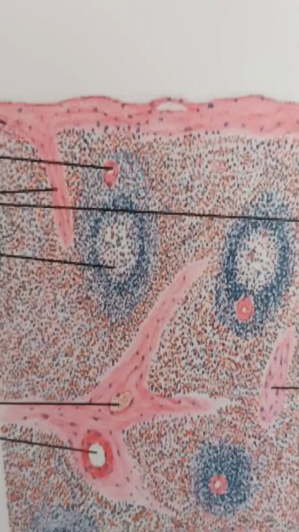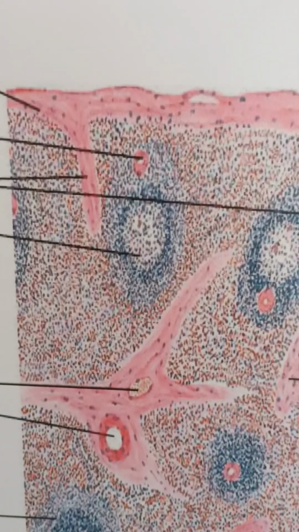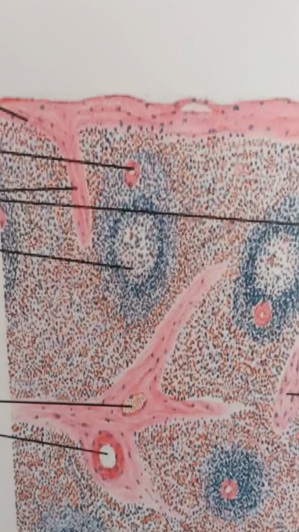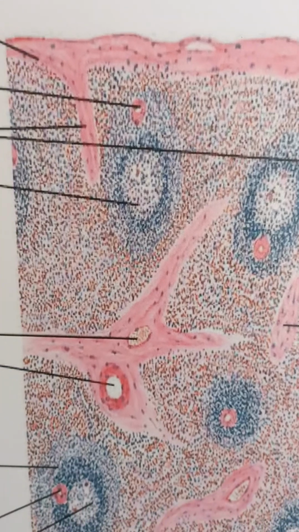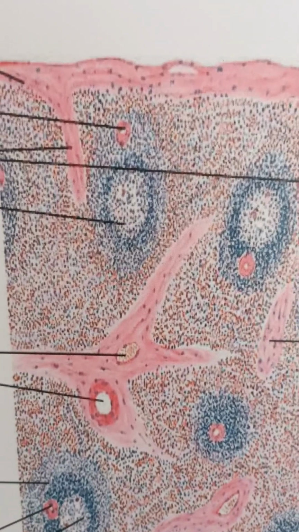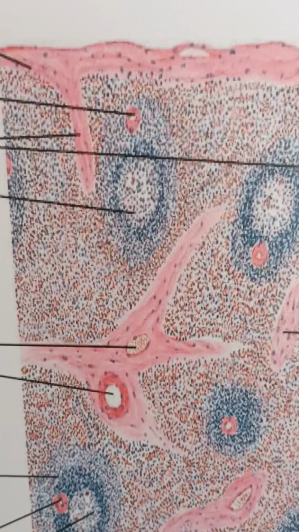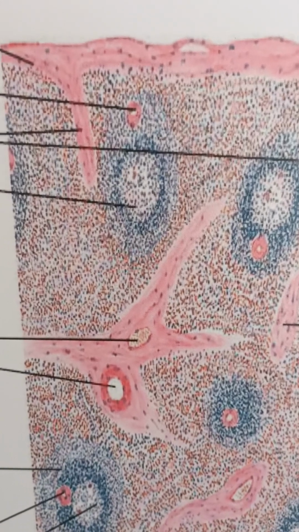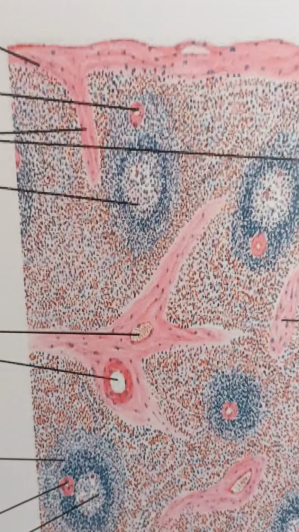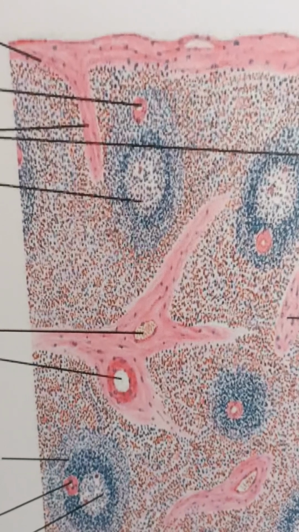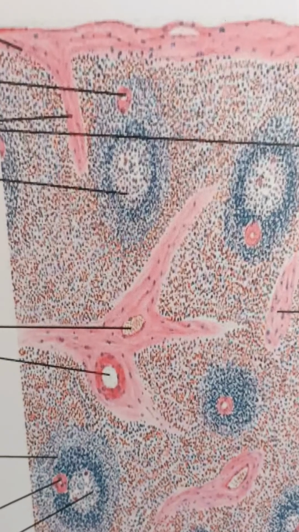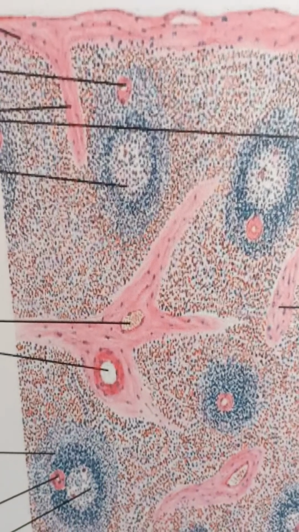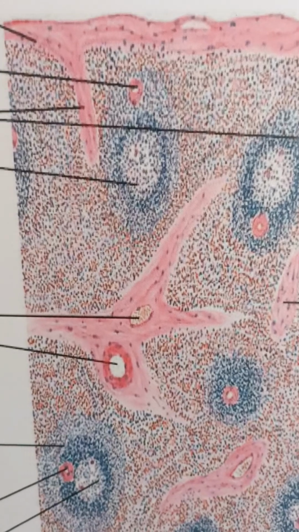Other than that, I told you about the red pulp, which is a little lower down, which is mainly made up of cords of Billroth and splenic sinusoids. Billroth is actually a surgeon's name, an Austrian surgeon's name. So they are also called splenic cords. They are irregular anastomosing cords. You can also see some sinusoids present between those cords, separating them. They have a wide lumen, are elongated, and are lined by endothelial cells. They are present in a longitudinal direction.